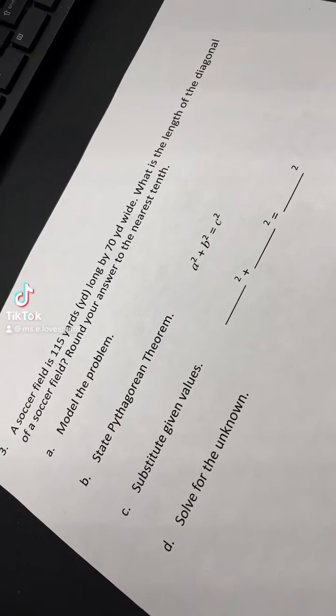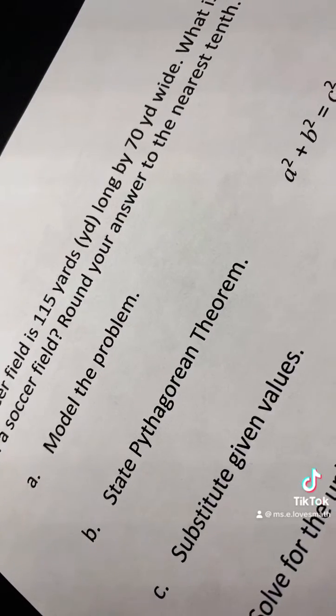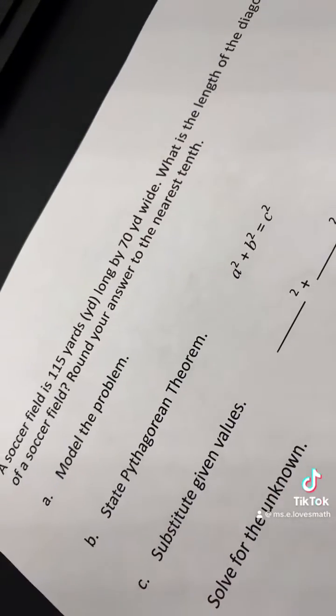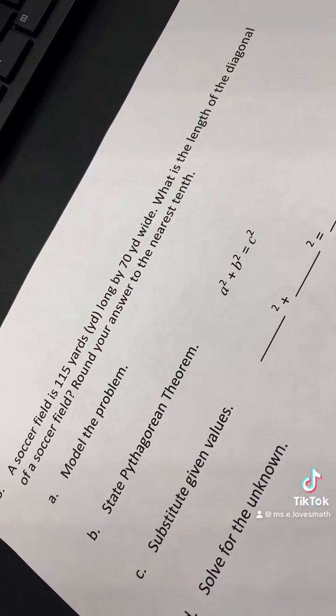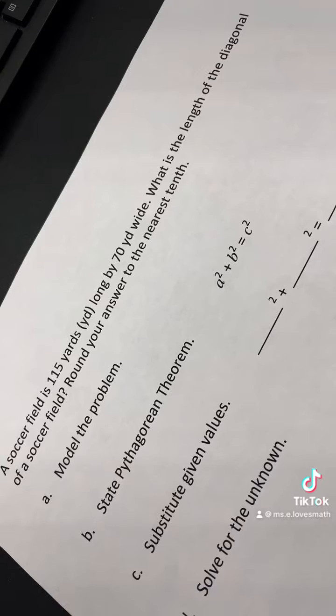A soccer field is 115 yards long by 70 yards wide. What is the length of the diagonal of a soccer field? Round your answer to the nearest tenth.